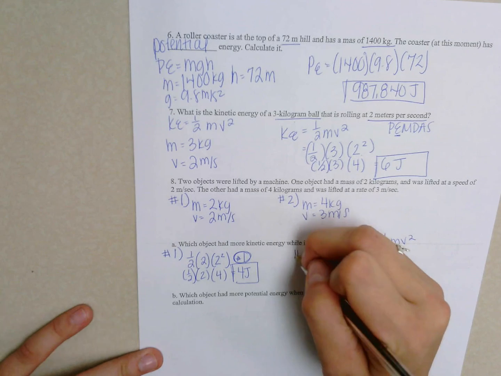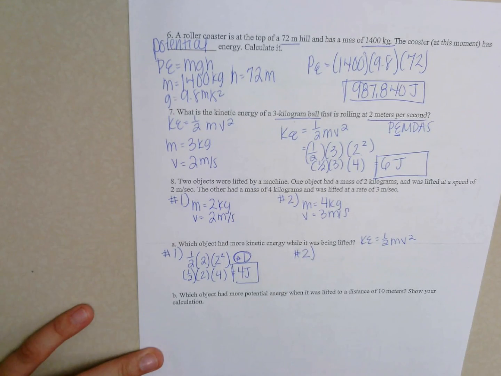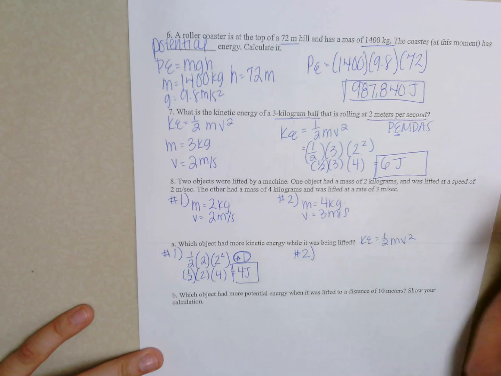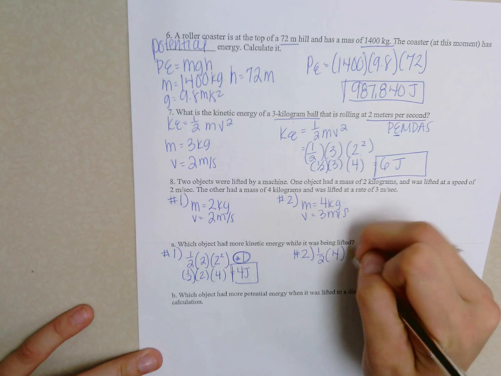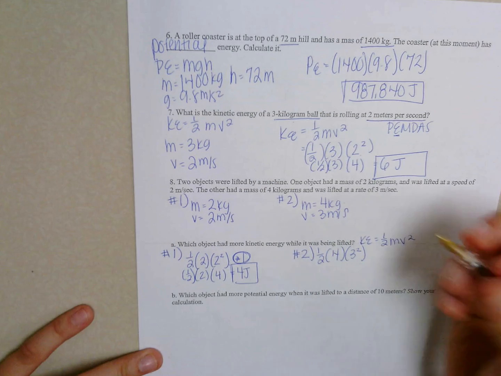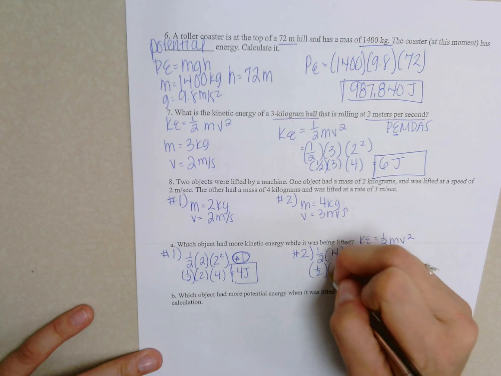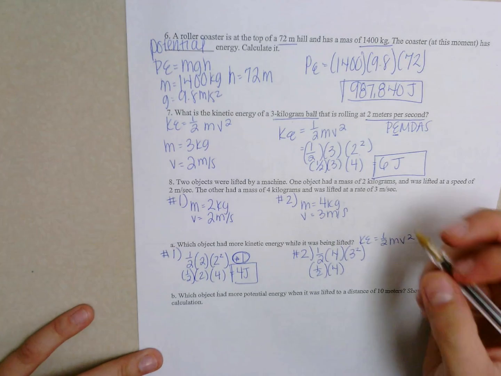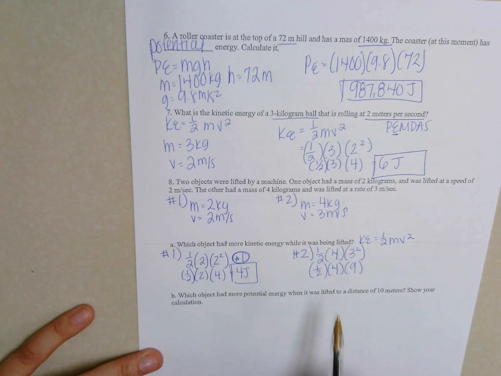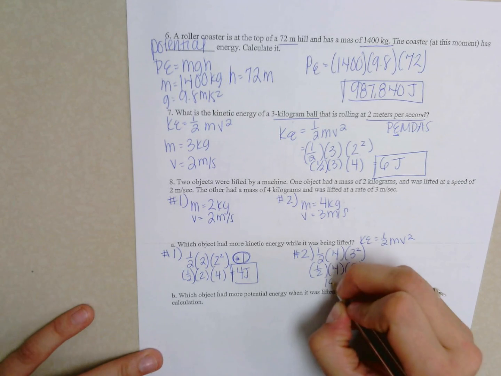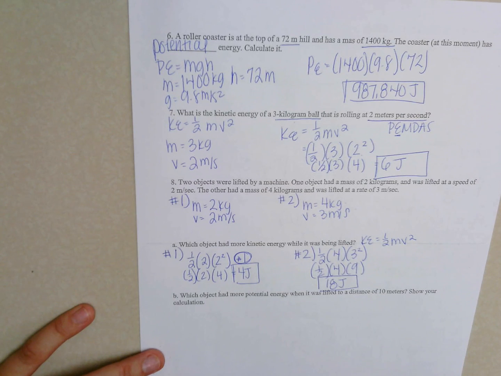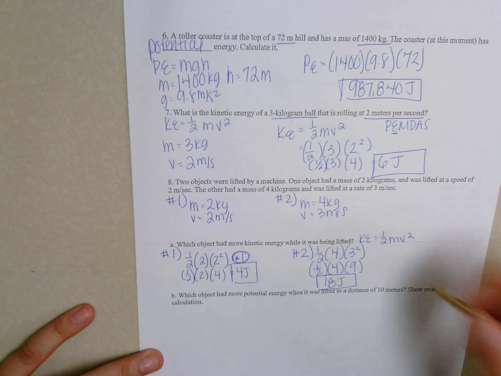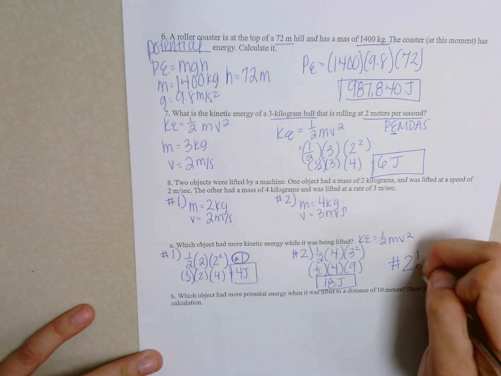Let's do number 2. We know that the mass is 4 kilograms, we know that the velocity is 3 meters per second. So 1/2 times 4 times 3 squared. Let's solve this through. 1/2 is not going to change. 4 is not going to change, but 3 squared gives us 9. When you multiply 1/2 times 4 times 9, that then gives you 18 joules. So which object had more kinetic energy? Number 2. Exactly.